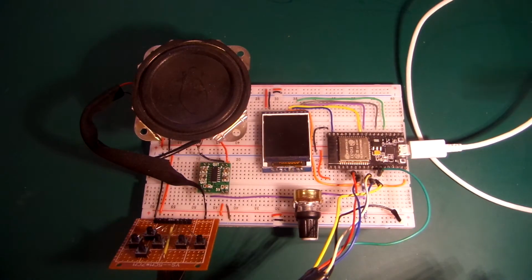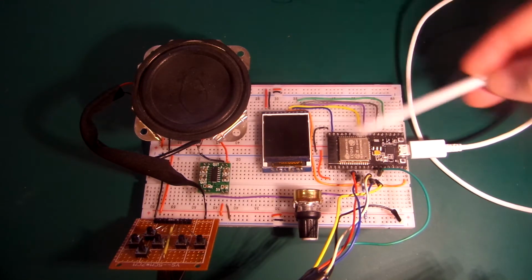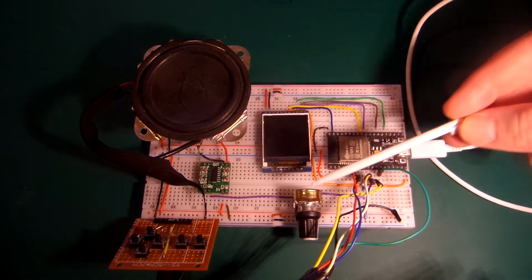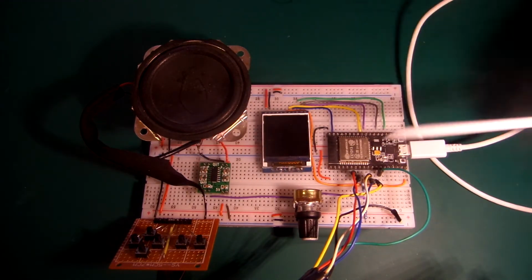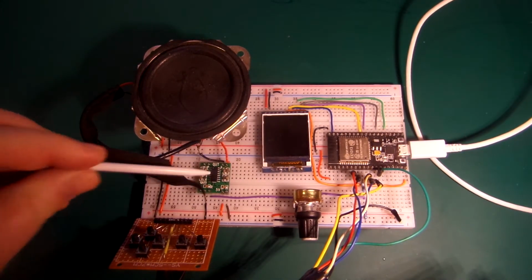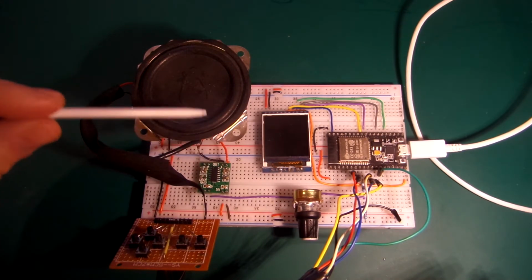And there it is, the full circuit. I'll put the actual circuit diagram on the website as well, so you can have a look at that. We've got the same build we had before, and all we've added is the audio circuitry. So we've got the amplifier there, and that's feeding straight to the speaker.